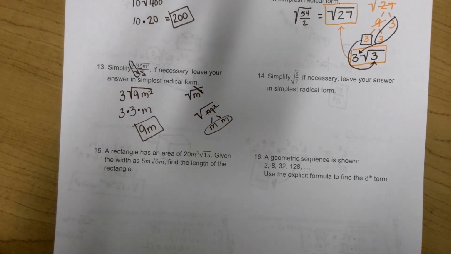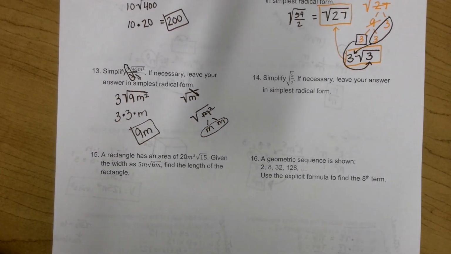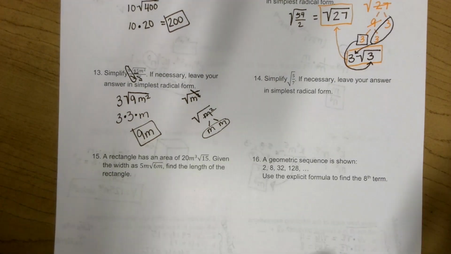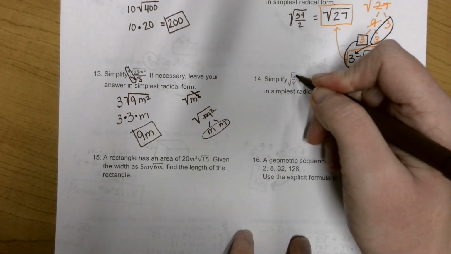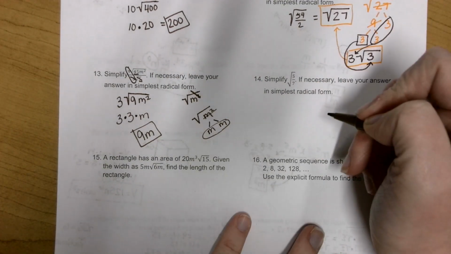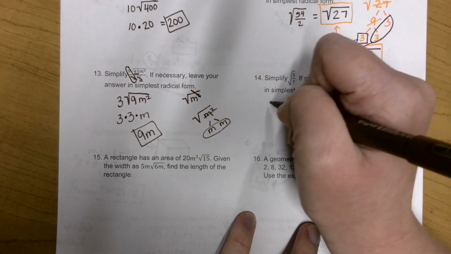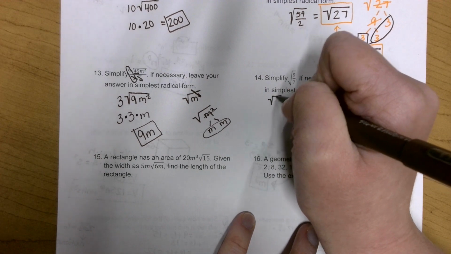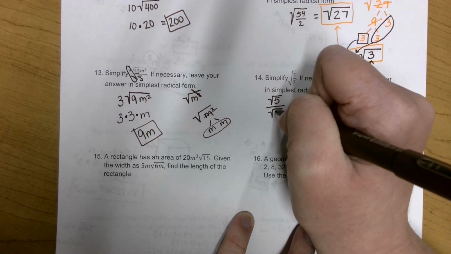All right, number 14, simplify the square root of 5/7. If necessary, leave your answer in simplest radical form. So looking at this, I can't divide 5 by 7. That's as simple as it's going to get. So why don't we split the radical in 2? Let's have square root of 5 divided by square root 7.